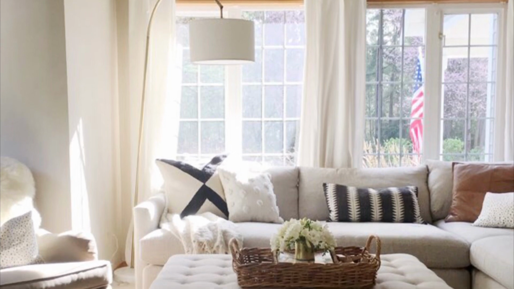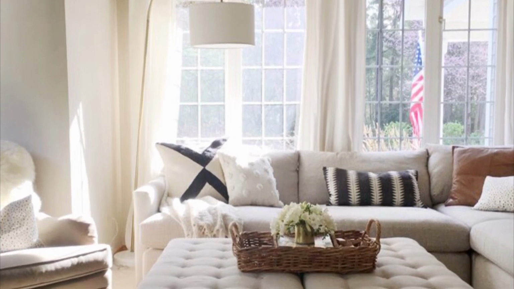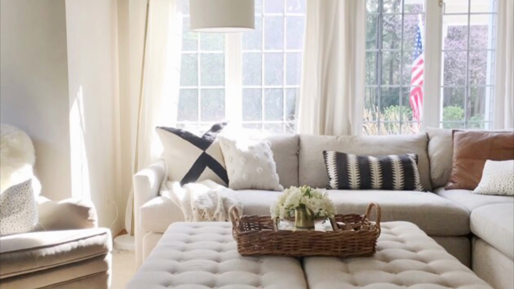And here they have done the same with the curtains in this room as well. Look at how bright the room looks.